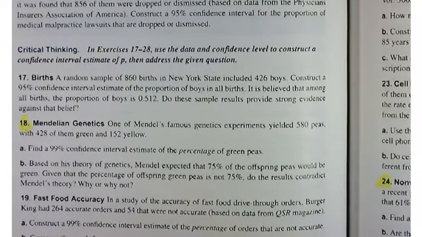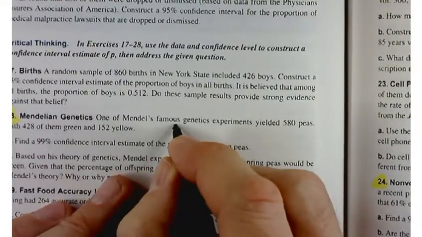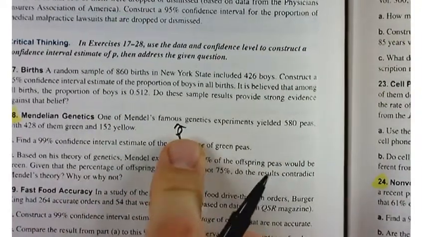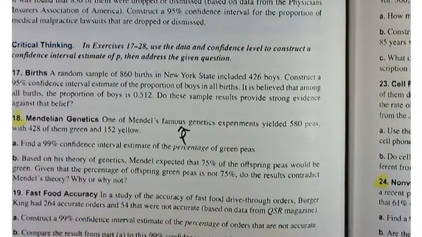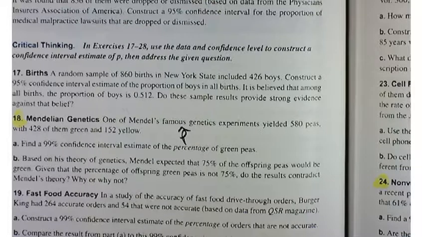One of Gregory Mendel's famous genetics experiments yielded 580 peas with 428 of them green and 152 of them yellow. First things first, find a 99% confidence interval estimate for the percentage of green peas. So whatever that percentage is, call it P. We don't know it, so we're going to estimate it. Let's decide what that estimate is. What's our best guess, our point estimate?